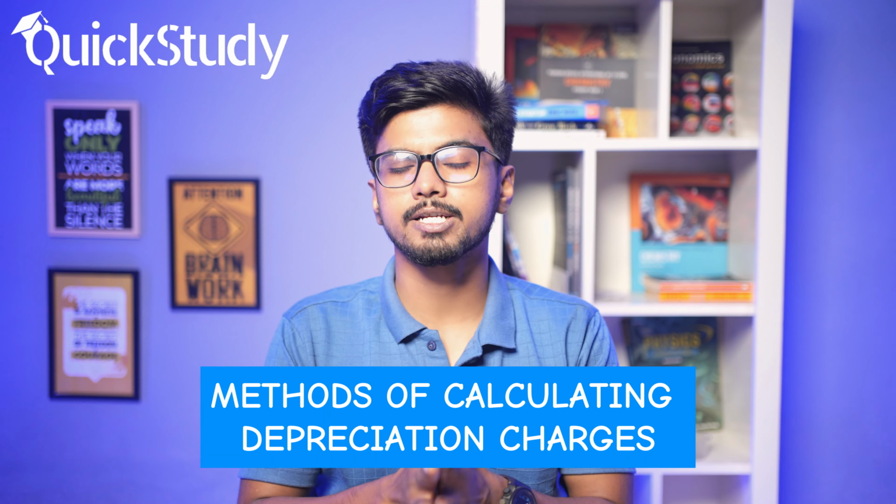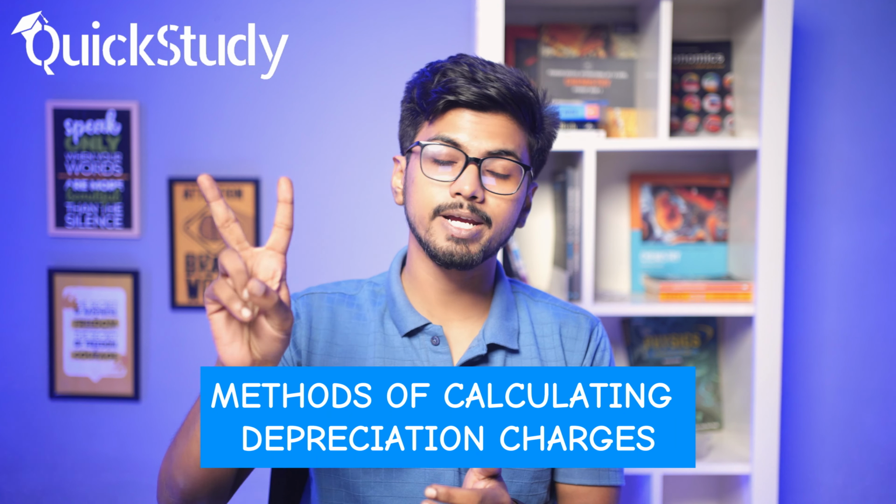Alright, so now let us look at the methods of calculating depreciation. Primarily there are two main types you can use to calculate depreciation. The first that we're going to discuss is the straight line method. When we are calculating depreciation using the straight line method, it involves the cost price of the asset, the estimated years of life that the asset will be in use for, as well as an estimated disposal value of the asset.